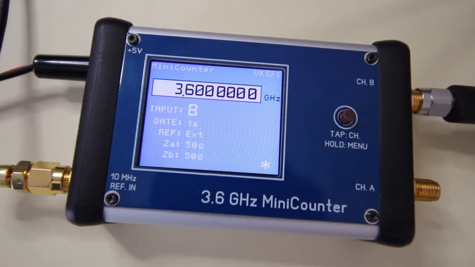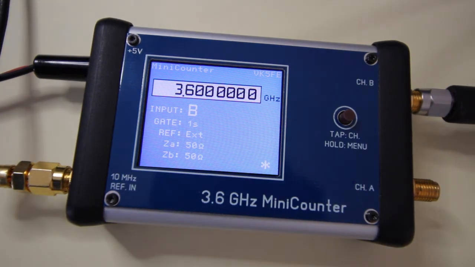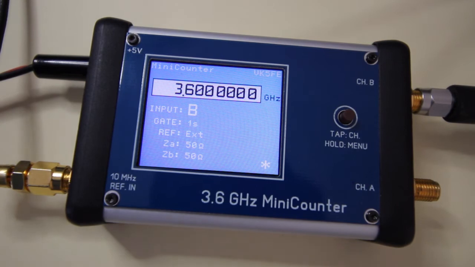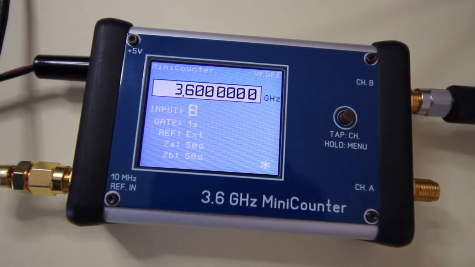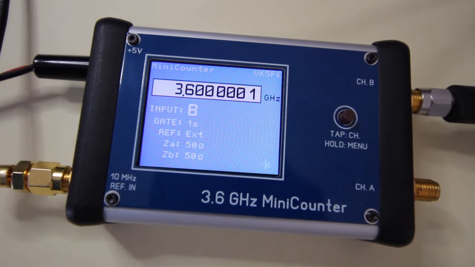That is exactly 25 millivolts RMS, and that's it. It goes a bit higher, but we have to increase the level. So in the specification I say that 25 millivolts RMS is the worst case in the whole range.